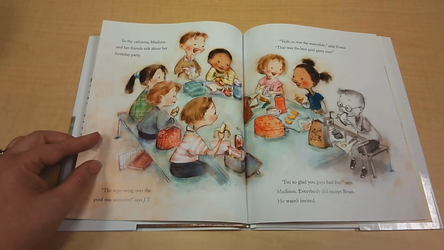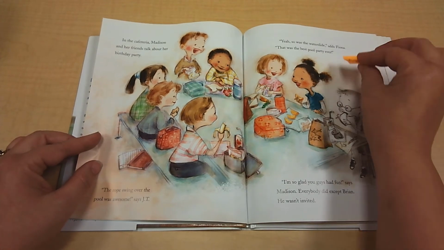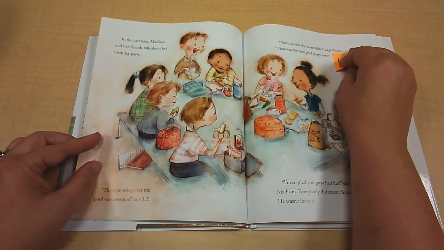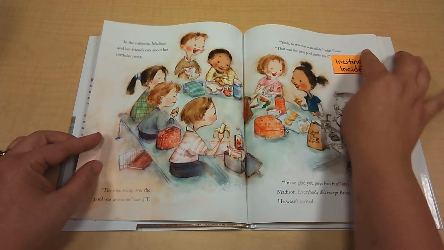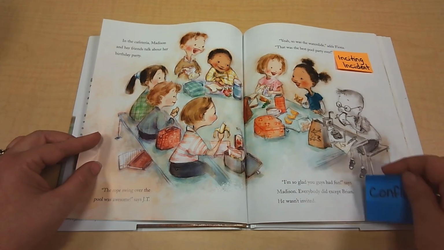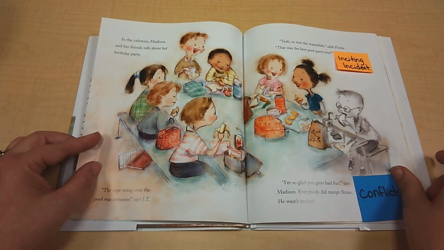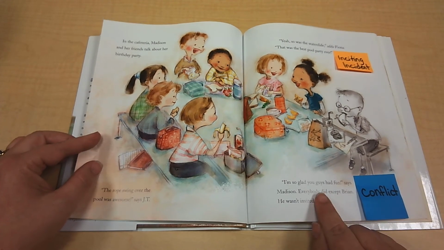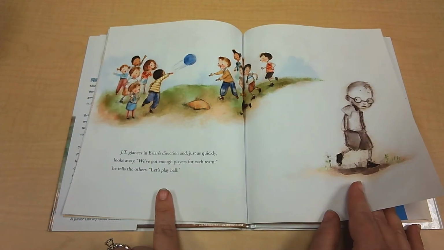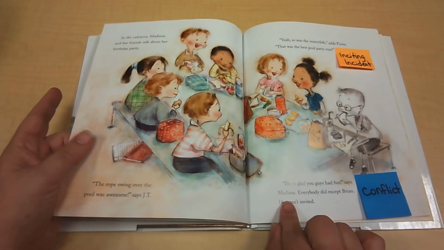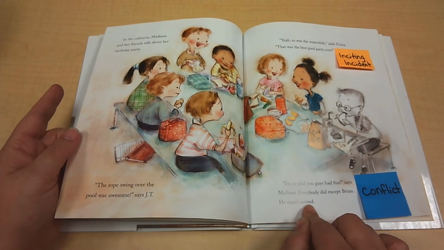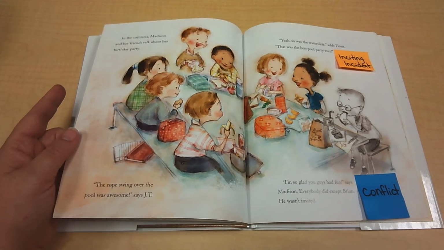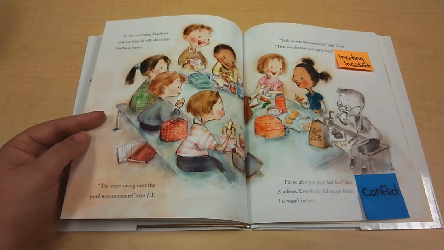So what I'm going to do is mark the inciting incident as this pool party, the best pool party ever. And I'm going to put the conflict is that Brian's not invited to do things. And the reason I'm picking this and not this, because I was really back and forth, is the text tells me explicitly here that he wasn't invited. And so I'm going to name that as my conflict.